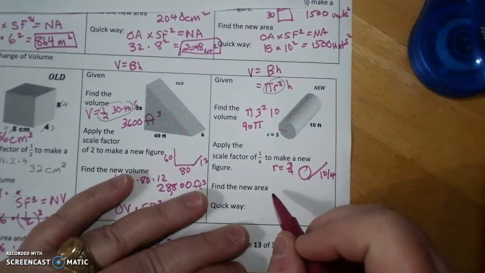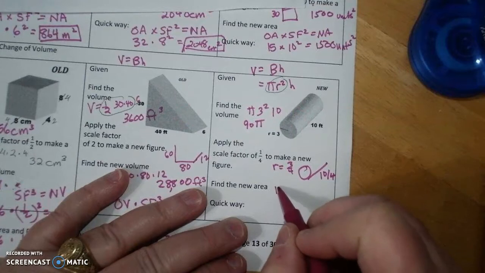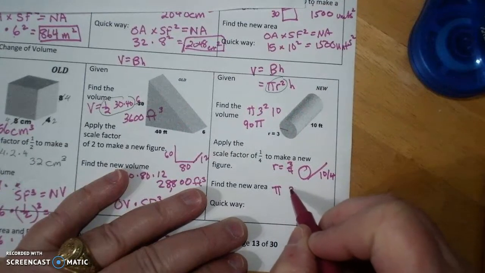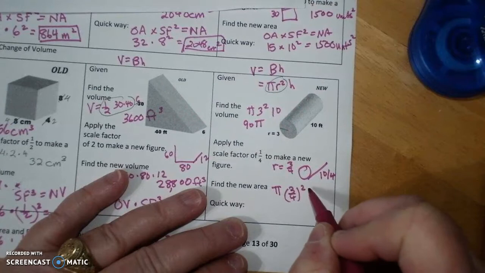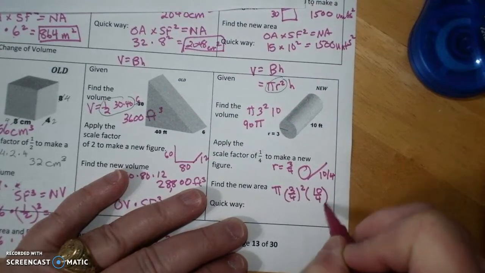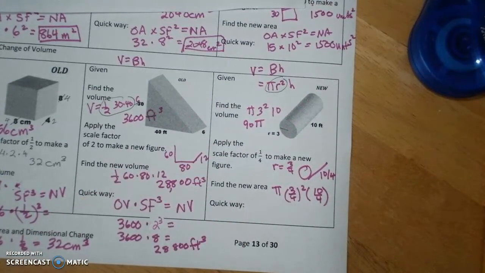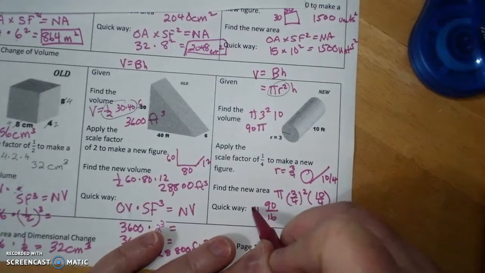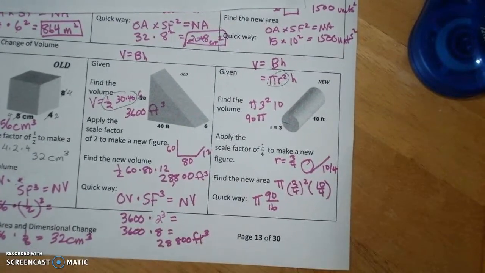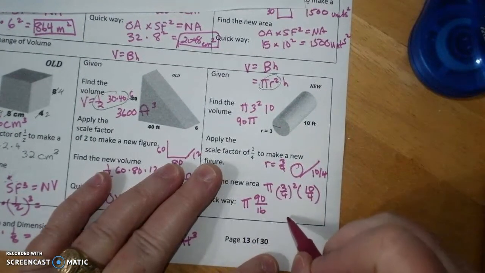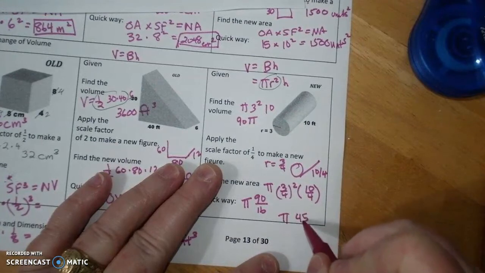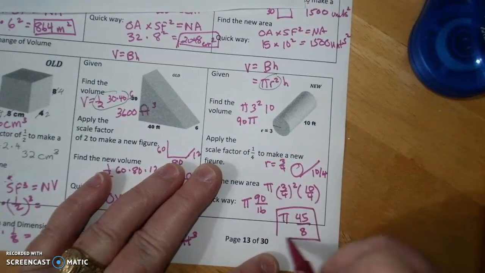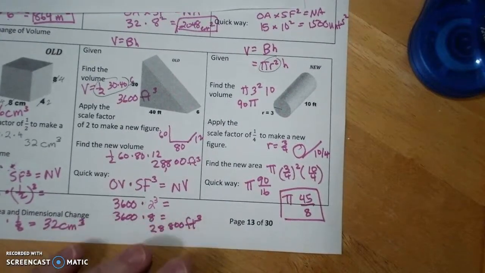So it is pi times 3/4 squared times 10/4. And that would be 90/16 pi. And simplifying 90/16 would be 45/8 pi. And then I could multiply it by 3.14.